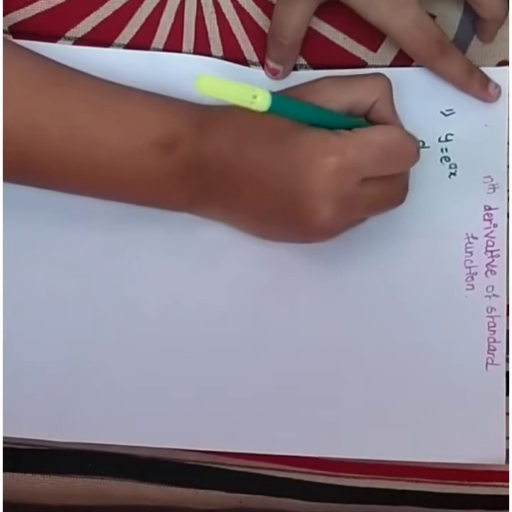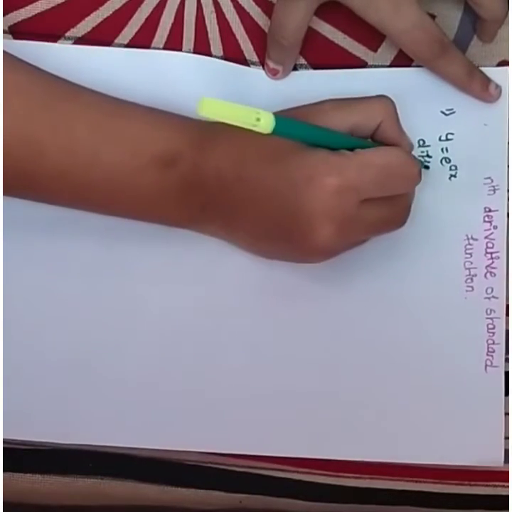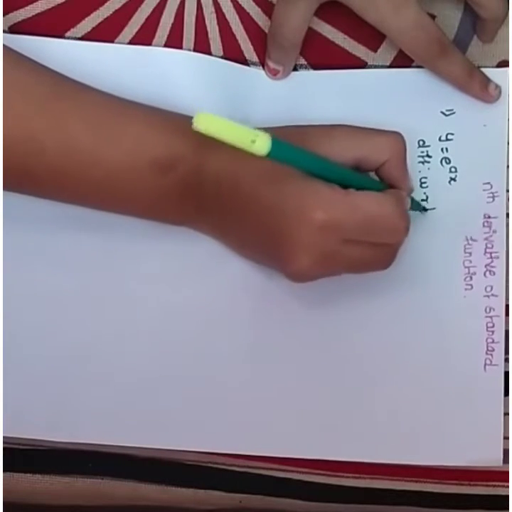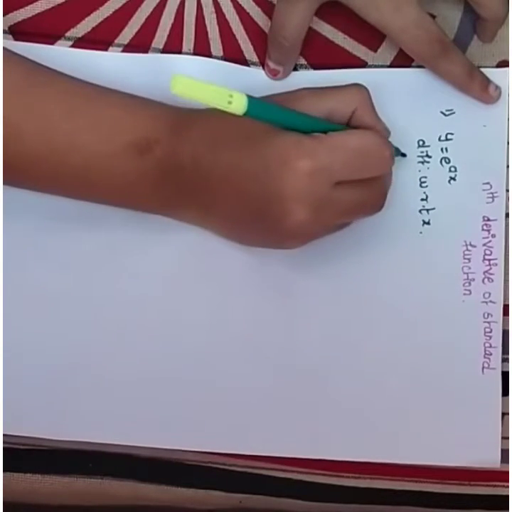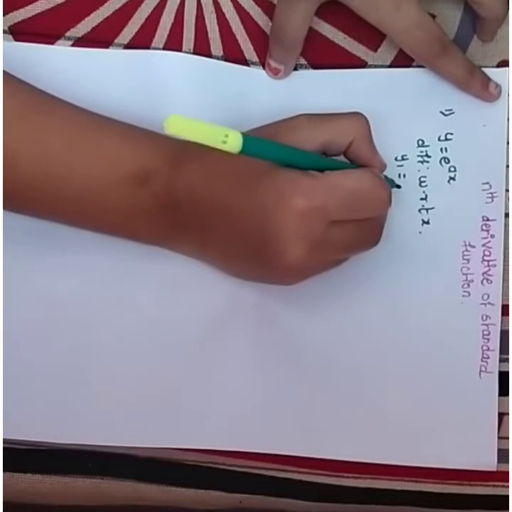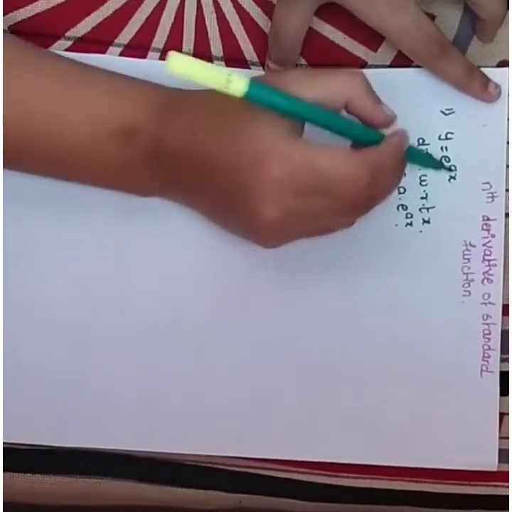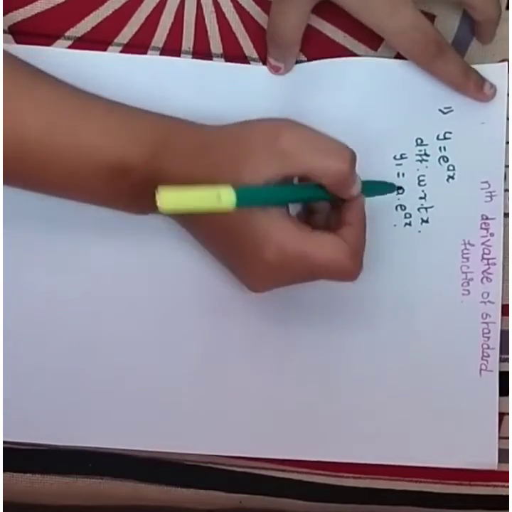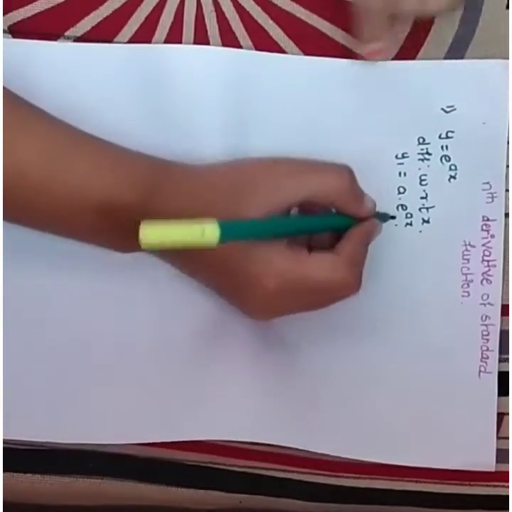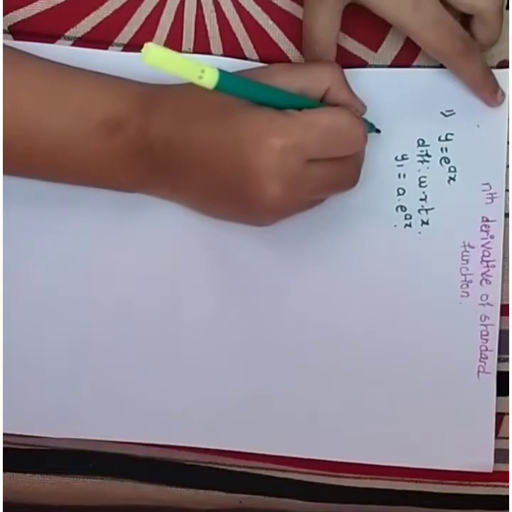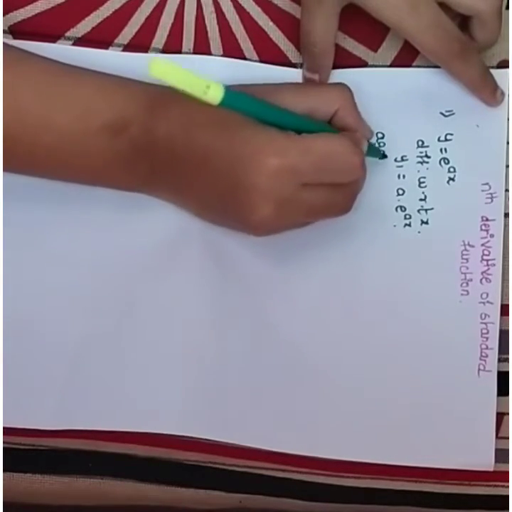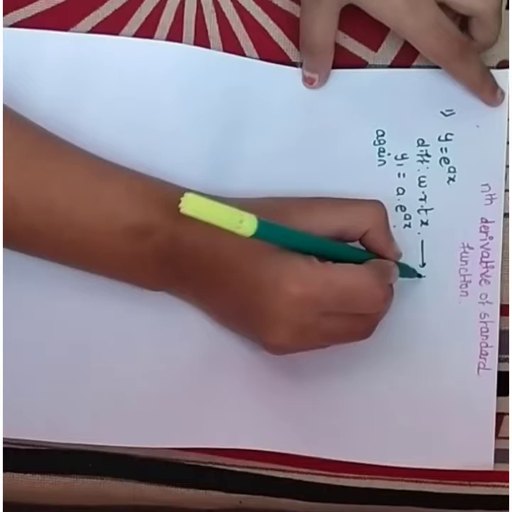We have to differentiate with respect to x. Then we will get y1 is equal to a into e raised to ax. The x coefficient is a, so our answer is a into e raised to ax. Again, we will name it as y1.